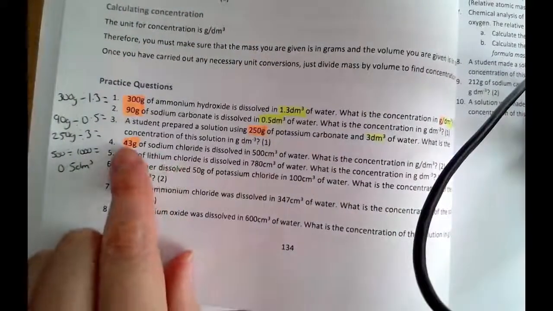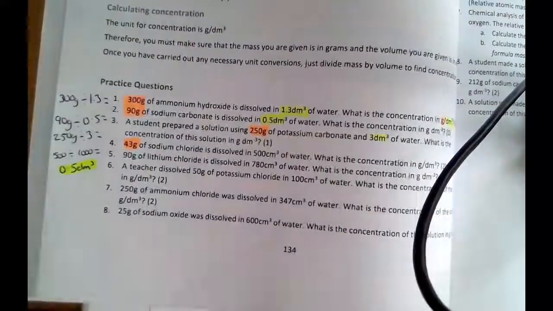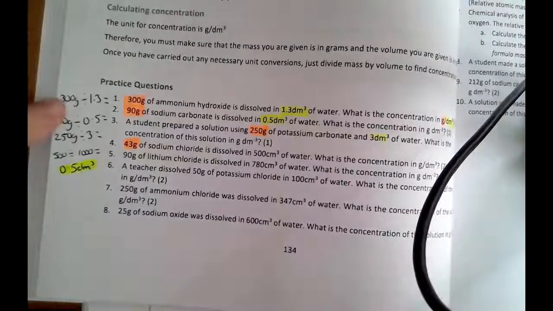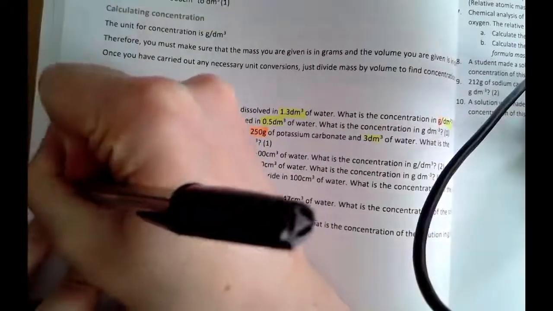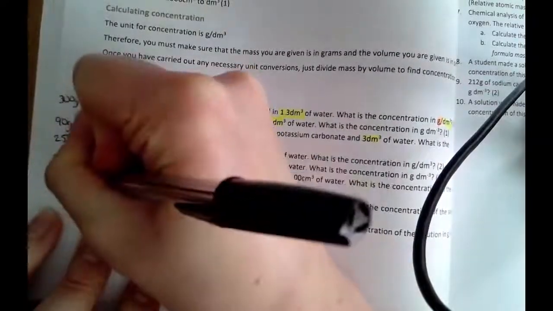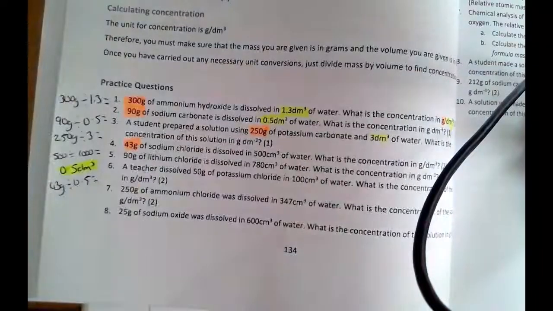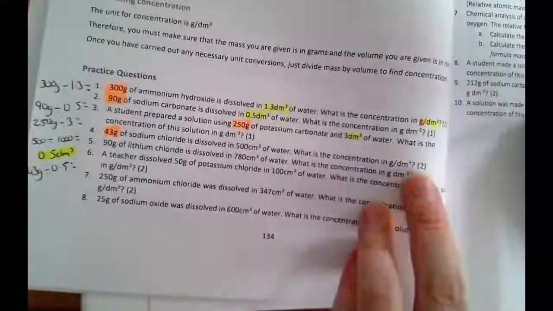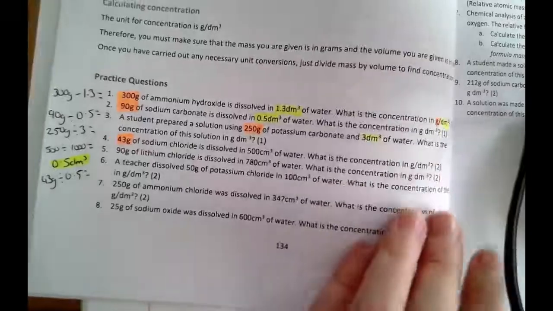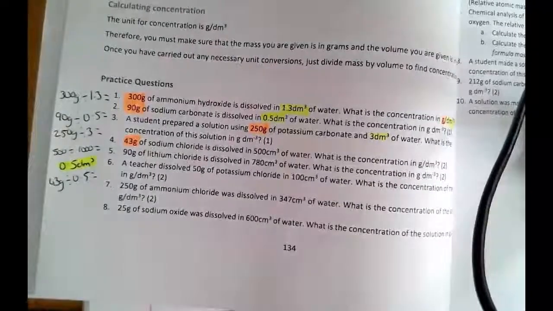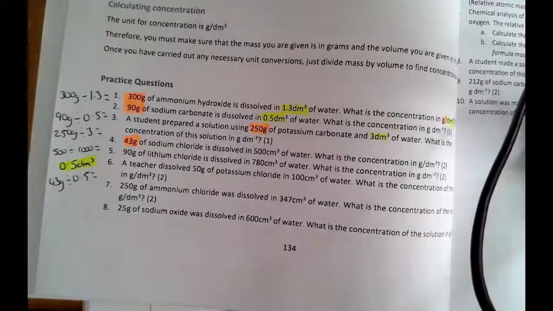Now I've got something in grams, I always had something in grams, and I've got something in decimeters cubed. I can do the same calculation I was doing in questions 1, 2, and 3. So it's what's in grams, 43 grams, divided by what is in decimeters cubed. And that's why these questions are worth 2 marks instead of just 1, because you've got to do that unit conversion first.